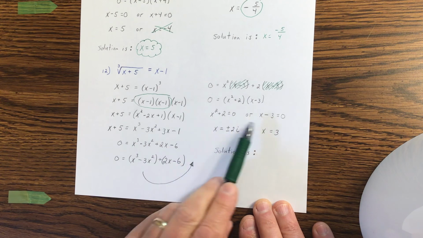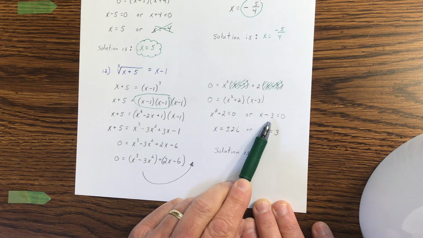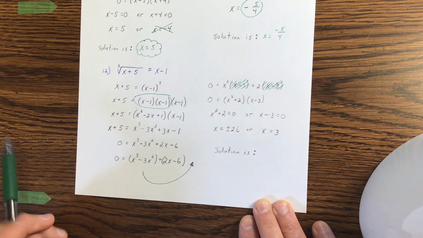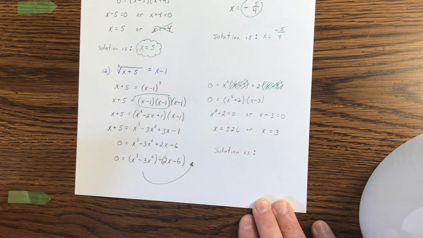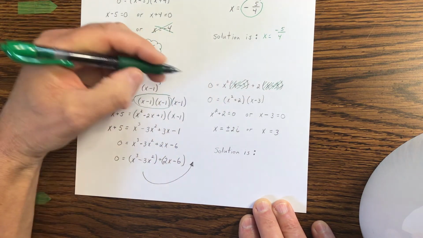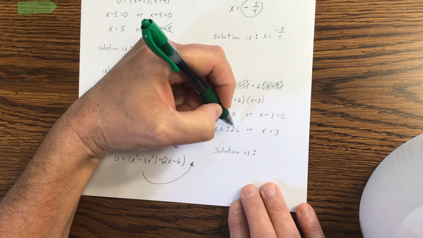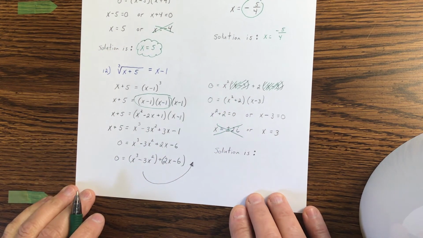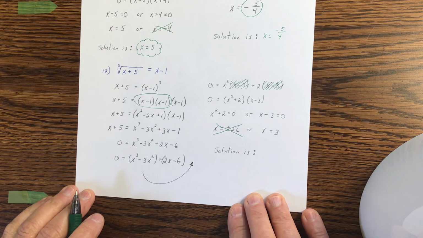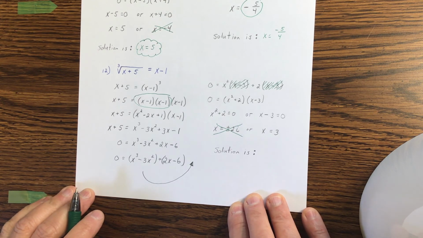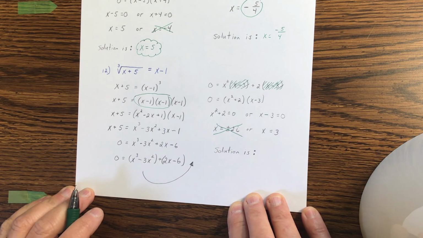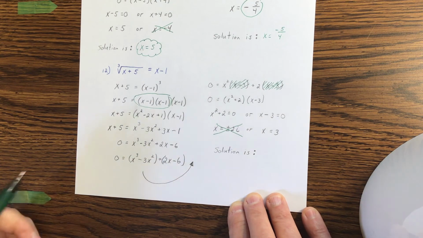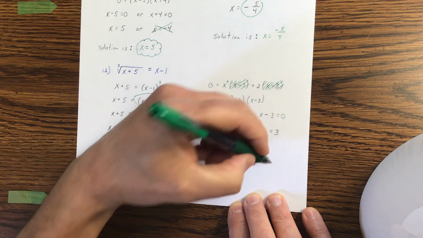Set each factor to equal 0. That is the zero product property. Take the corresponding equations and solve for x. Again, the solution to this problem will be x equals 3. Well, the reason we know why is because 2i is a non-real 0. Again, we let x become 3. We plug it into our problem, and our answer is x equals negative 3, or x equals 3.